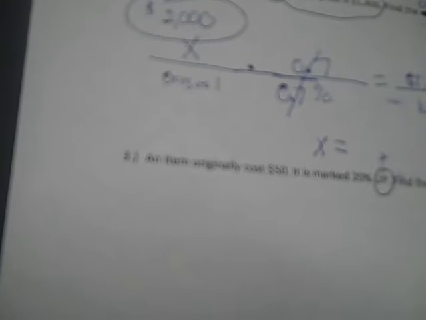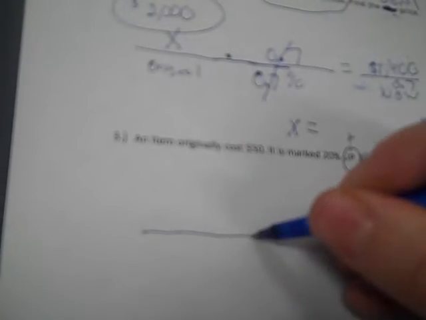And then it was marked off, and it ends up here. Problem number 3. An item originally cost $50. It's marked 20% up. Find the new price. Now, up would indicate that it's added to the original price. Times blank equals blank.